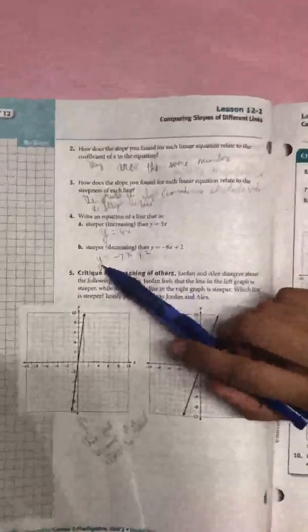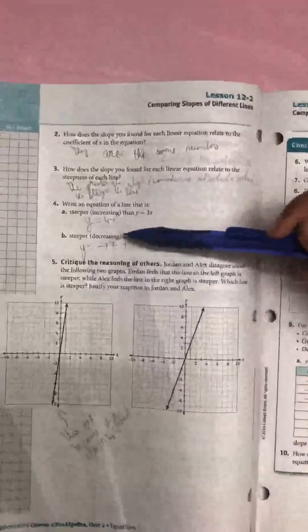Let's see 4b. 4b wants us to create an equation of a steeper line that's decreasing than y equals negative 6x plus 2. So let's keep the y-intercept the same, and since we want it steeper but decreasing, we can make it negative 7. So let's move on to number 5. Let's see what it wants us to do.